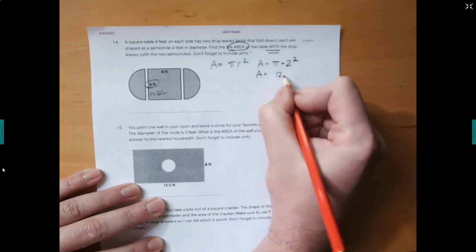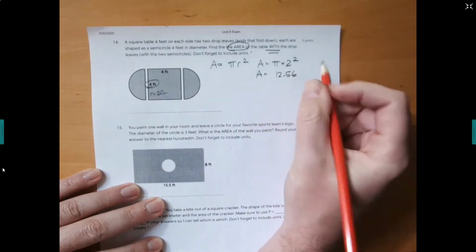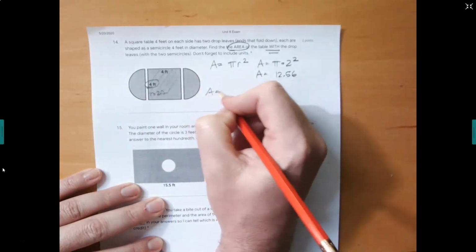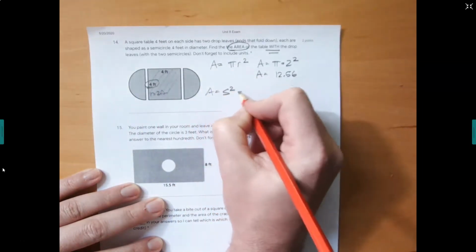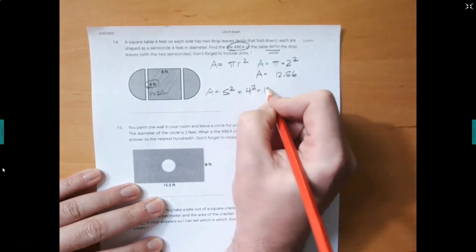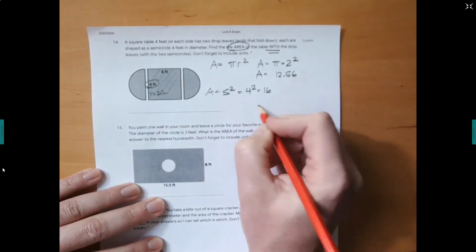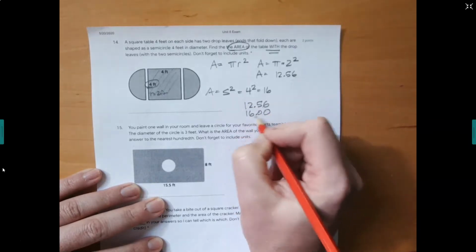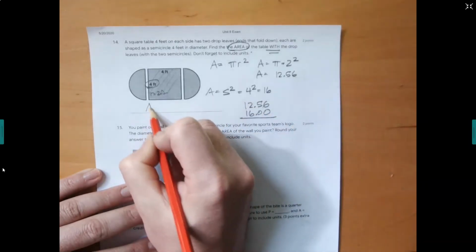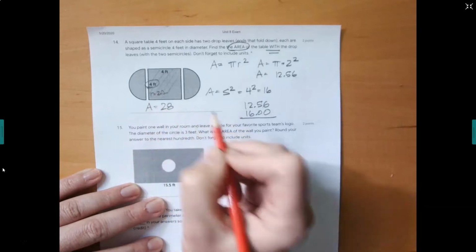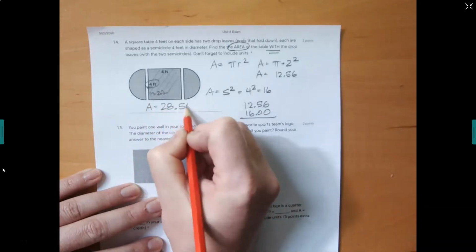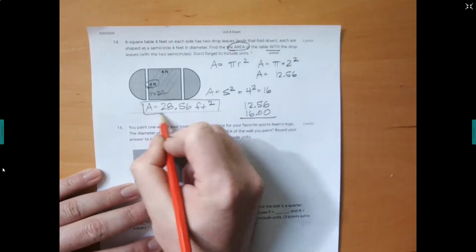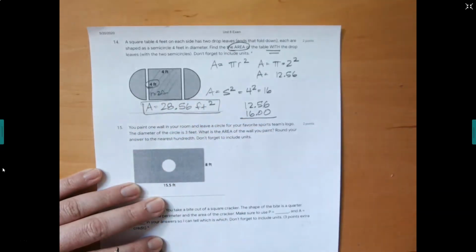That's 12.56. Now we have the area inside here. So area equals side squared. It is 4 squared, which is 16. So we're going to add those together. 12.56 plus 16 for a grand total of 28.56 feet squared. It's area, so the units are always squared.